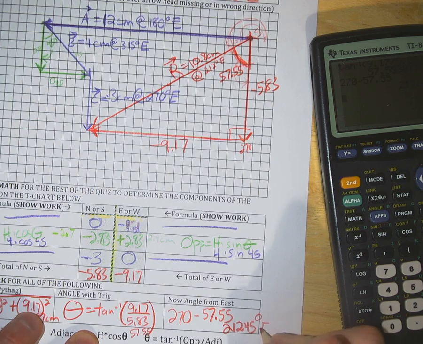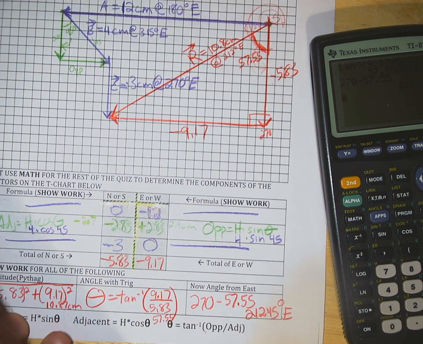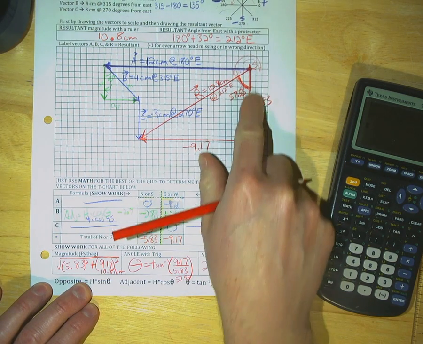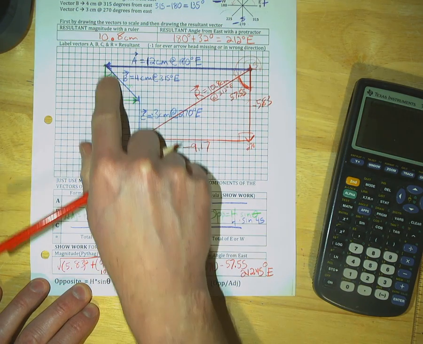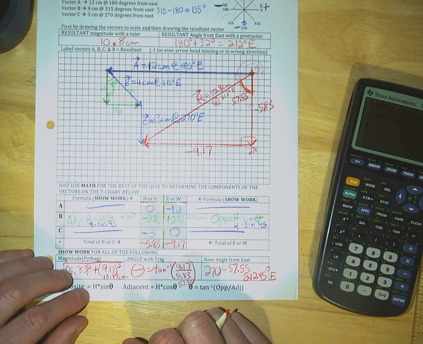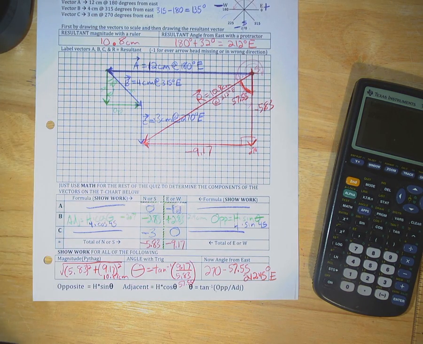Degrees from east. So now we know exactly, and we can see that this number is equal to that number, pretty close. And 10.87 is really close to that. Our drawings match our math. That's the key. All right, there you go. That's how you do it.